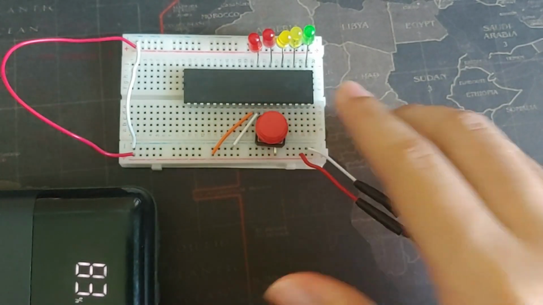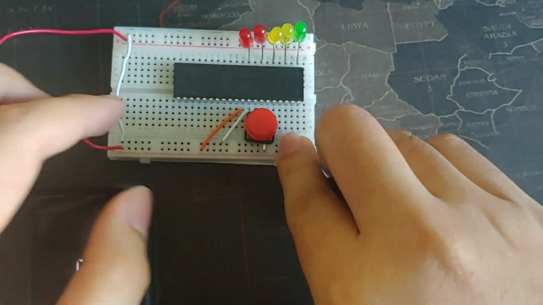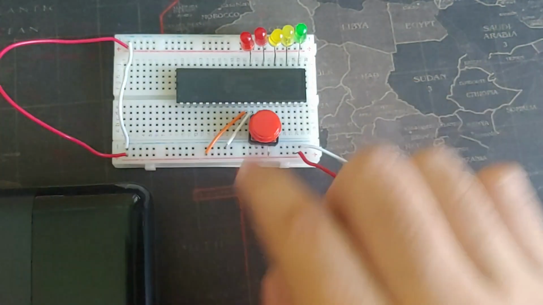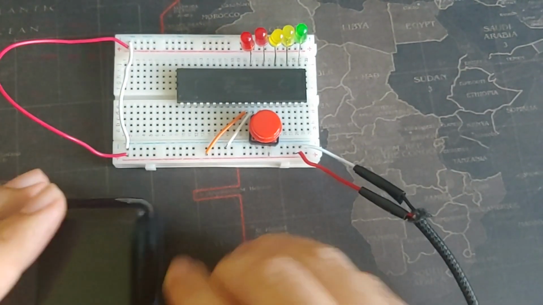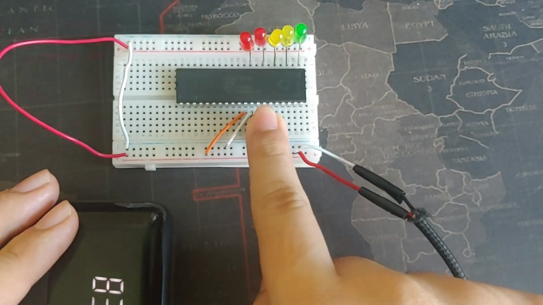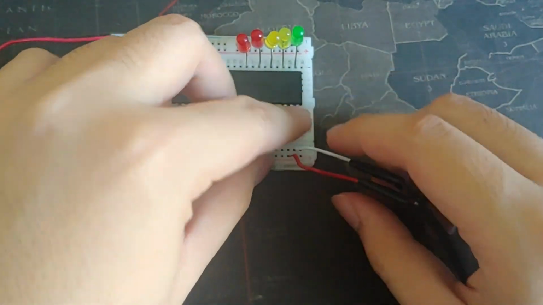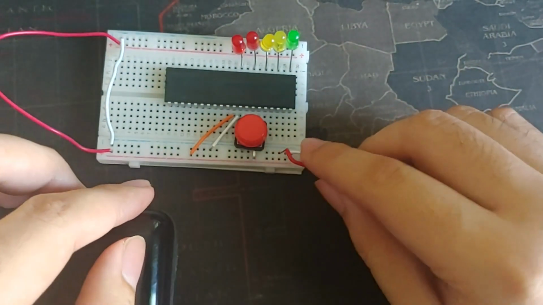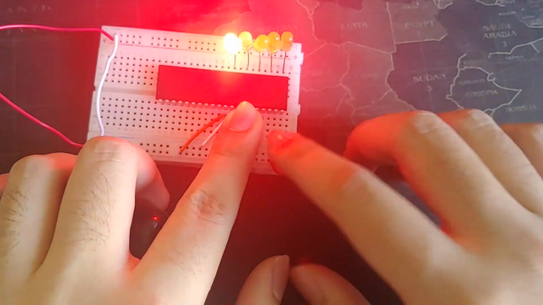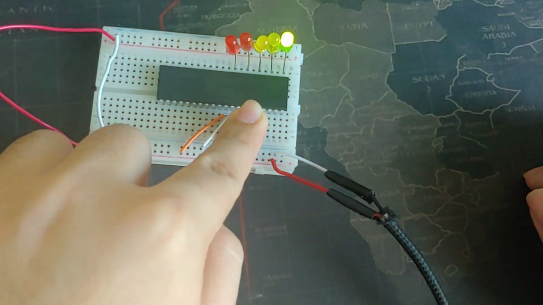And if we hold it, if we hold the button, the cycle should just repeat itself.